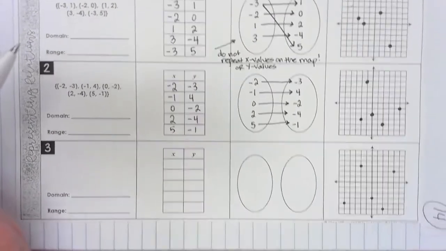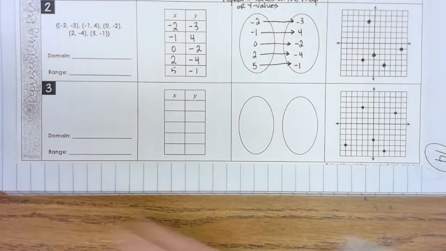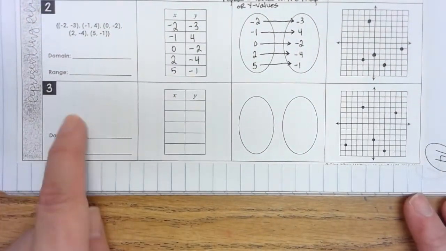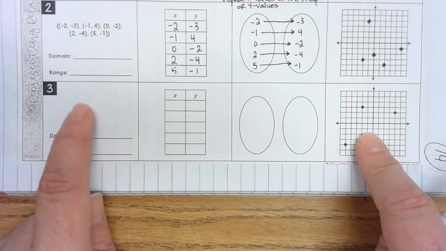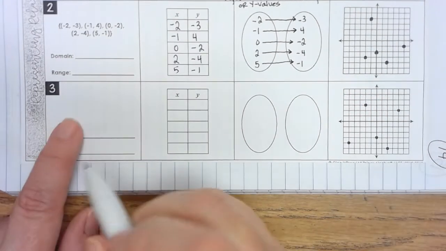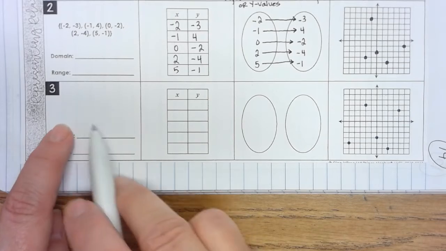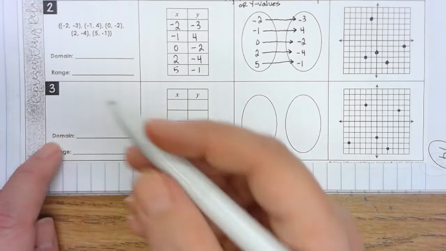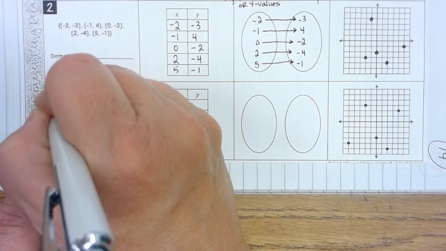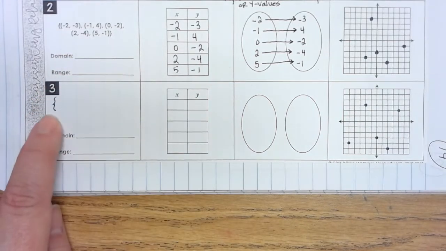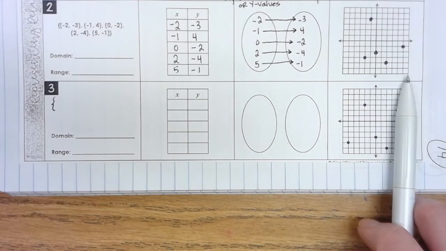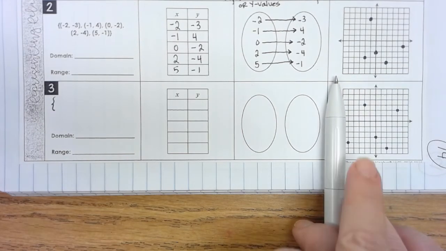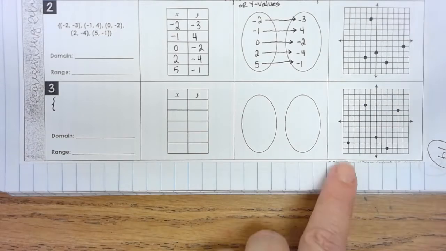And let's do number 3. Now for number 3, they didn't give us the points, but they did give us the graph. So we need to write the points ourselves. So remember that when you start to write your relation as ordered pairs, you need to start with a brace. That's that thing that kind of looks like the curly parentheses. And we're going to go from left to right on our graph. So the first dot I'm going to look at is this one right down here.